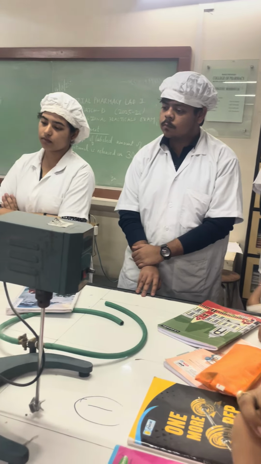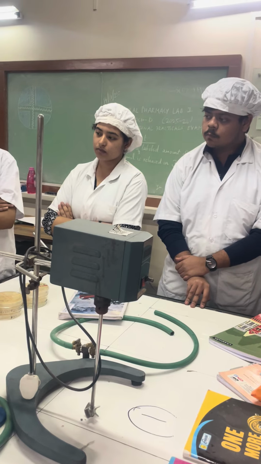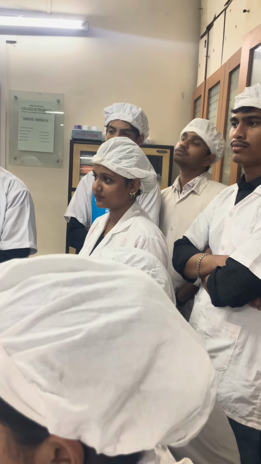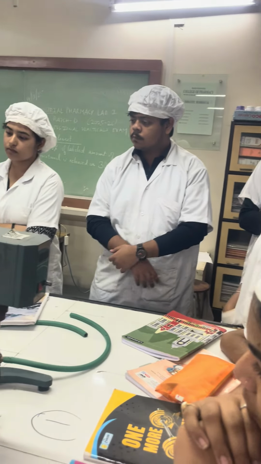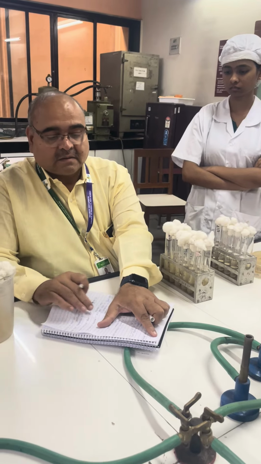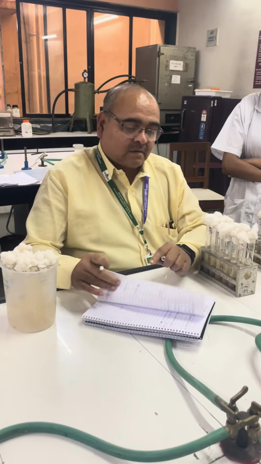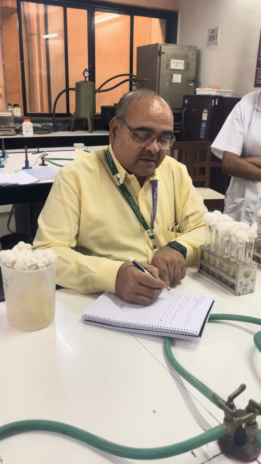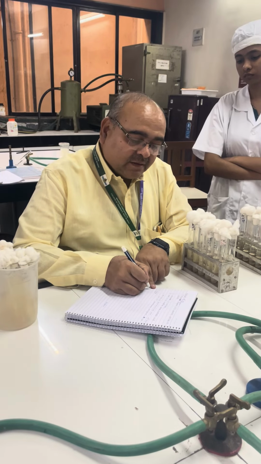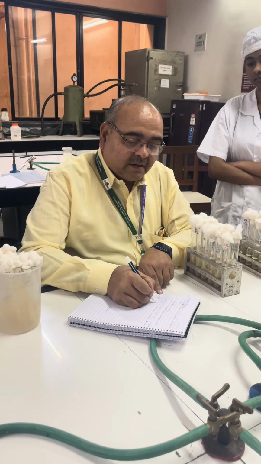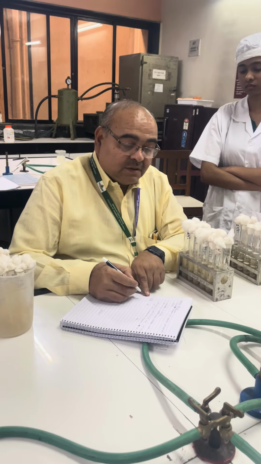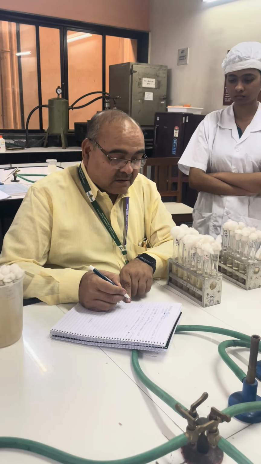Now here what will be done? Just listen. There are two types of waters. I will fold this paper like this. Here there are two types of water. Those waters are W1 and W2. Now you have to write the combined result.